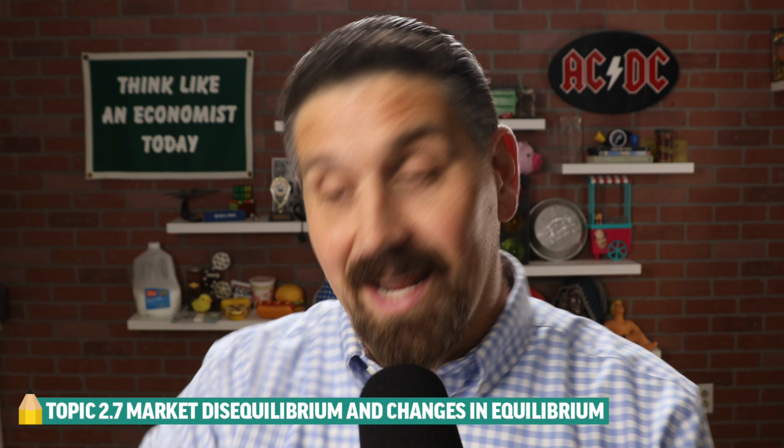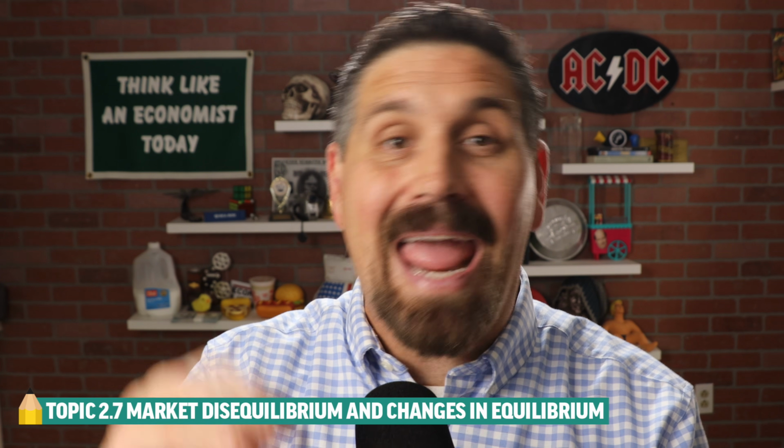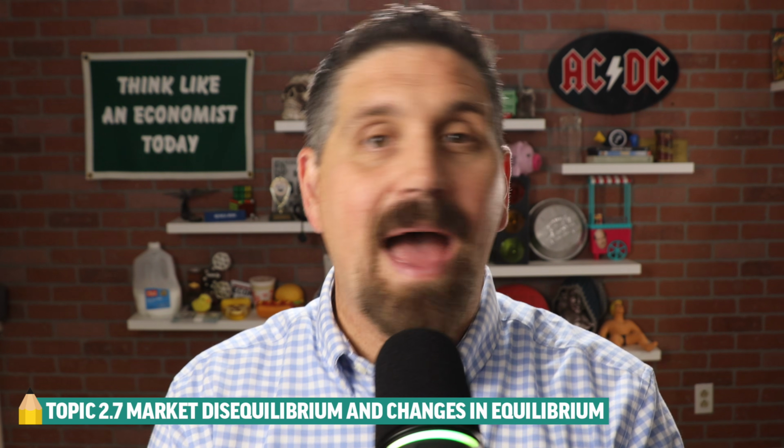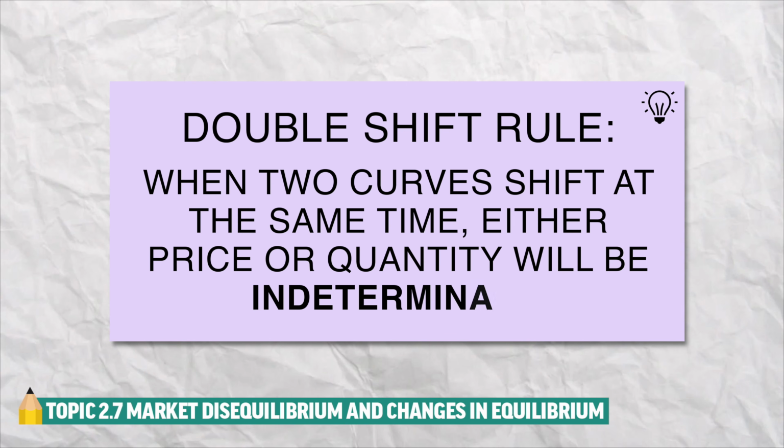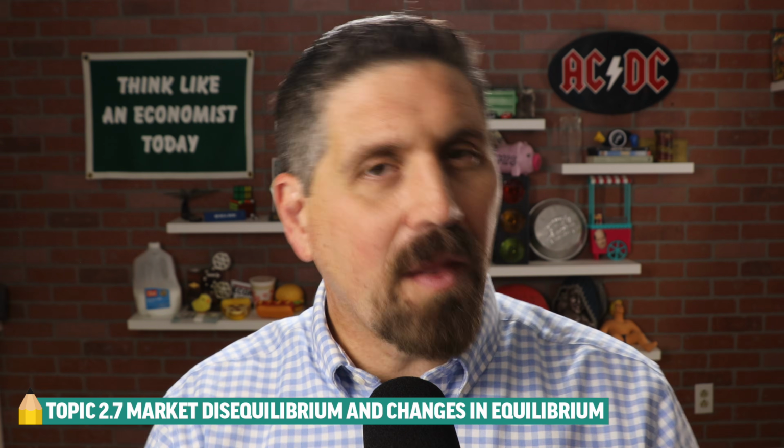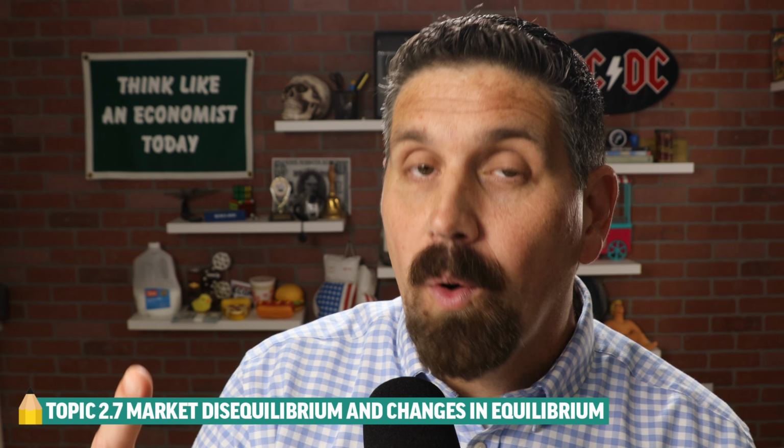Sometimes you might see a question that explicitly tells you that both demand and supply shifted. When you see that, remember the double shift rule. When 2 curves shift at the same time, either price or quantity is going to be indeterminate. In other words, you won't be able to tell. It could go up or it could go down.